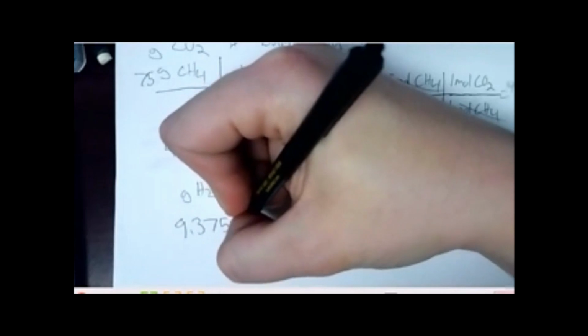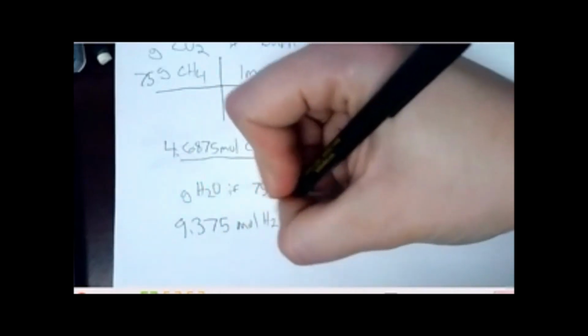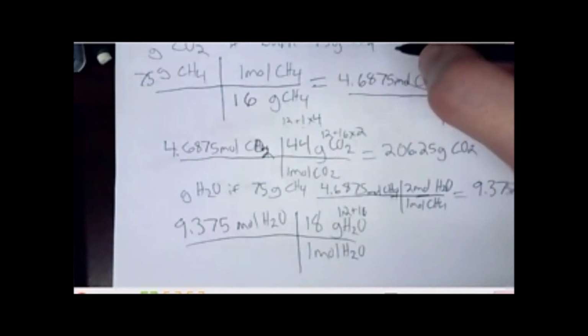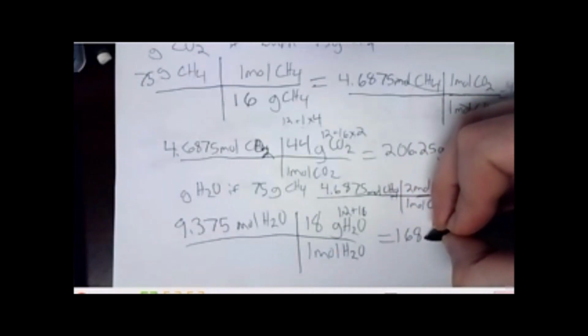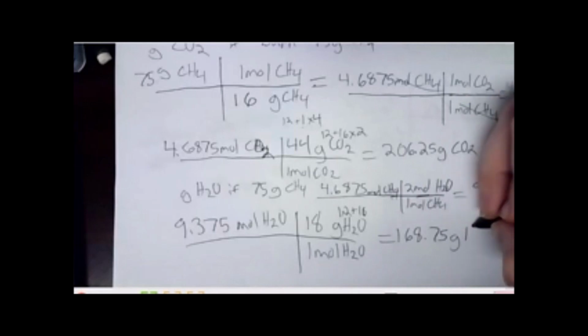So 9.375 moles of water. Water has a different molar weight. So 1 mole of water would weigh how many grams? Well, oxygen is 16. Hydrogen is 1. There's 2 hydrogens. So molar weight of 18 grams. So our number times 18 would give us 168.75 grams of water. With that in mind, we can do this with any aspect of this balanced chemical equation.